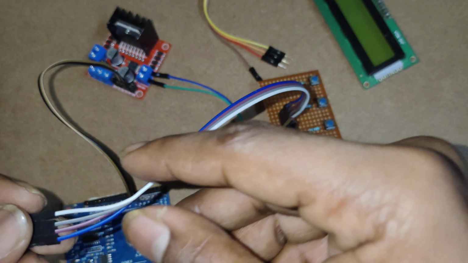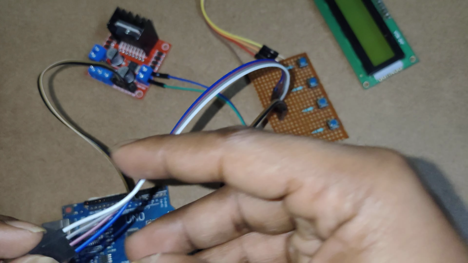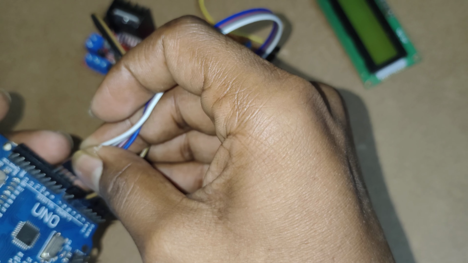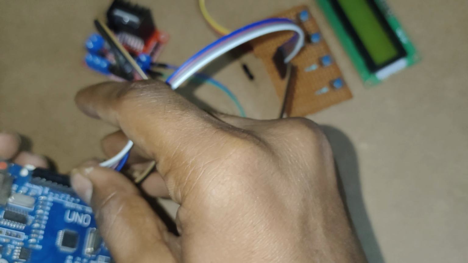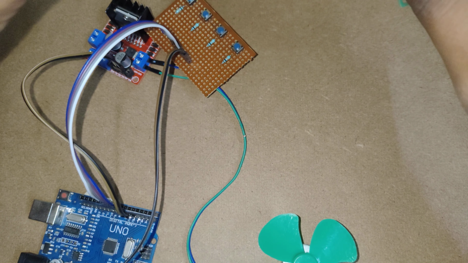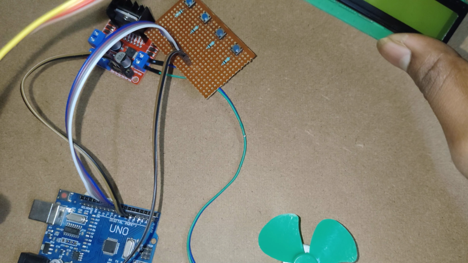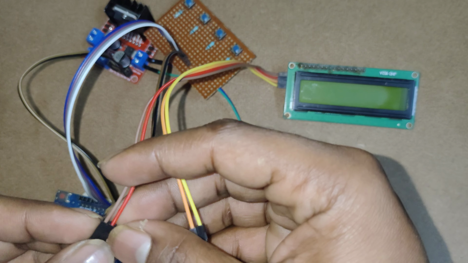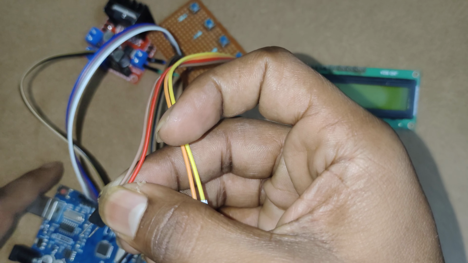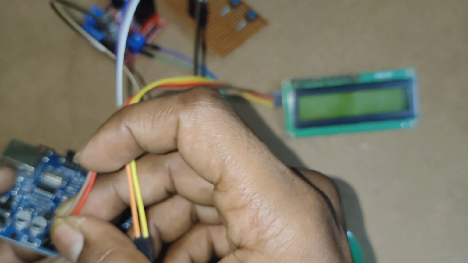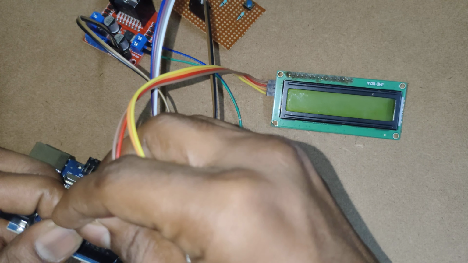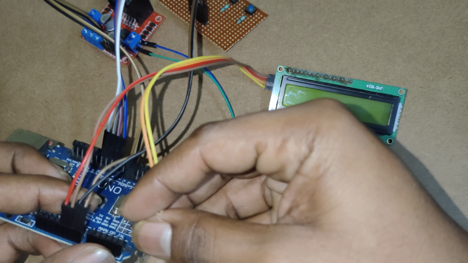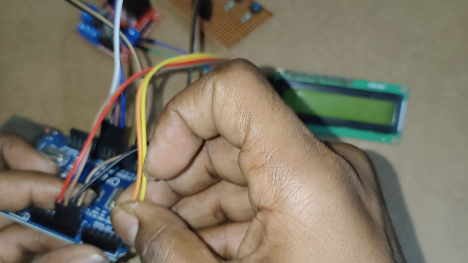The four buttons are connected to pins 8, 9, 10 and 11. An I2C LCD is connected to A4 and A5. Here are the power supply pins for the I2C LCD. SDA is connected to A4, SCL is connected to A5.